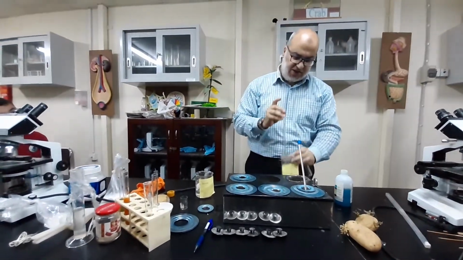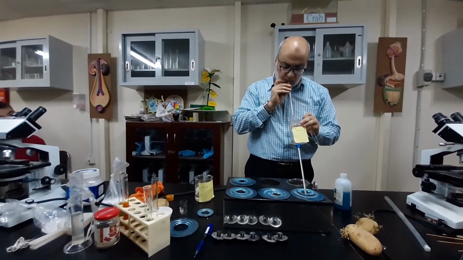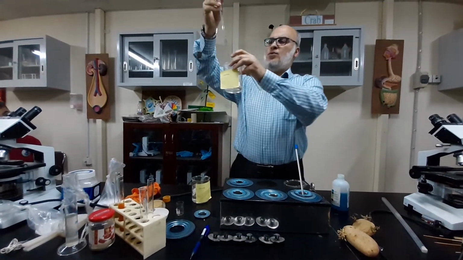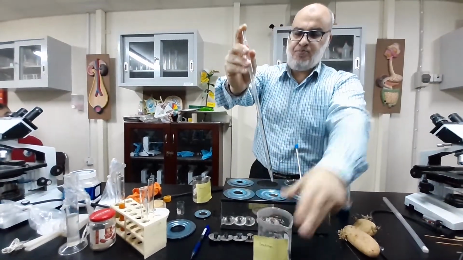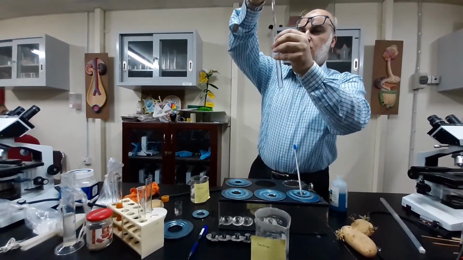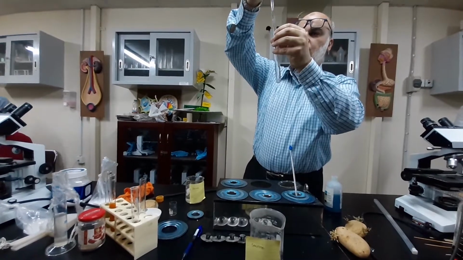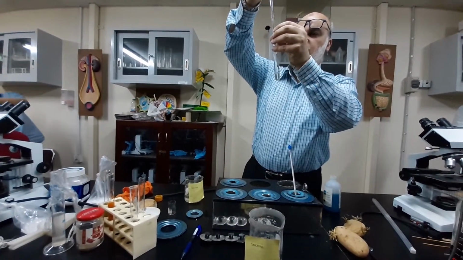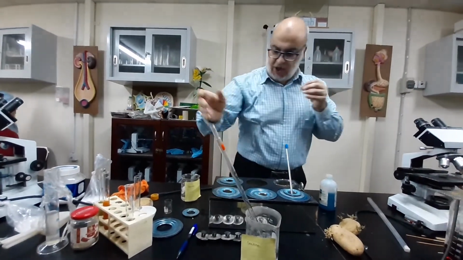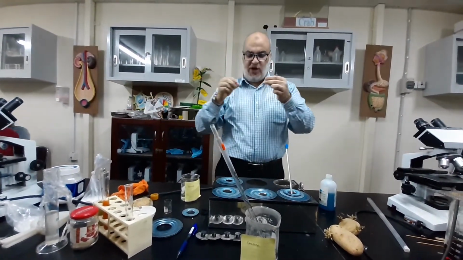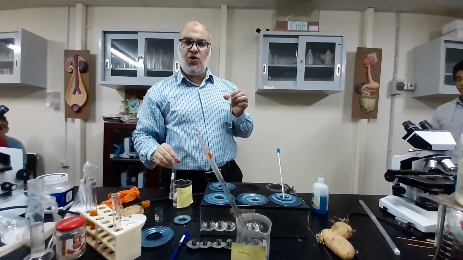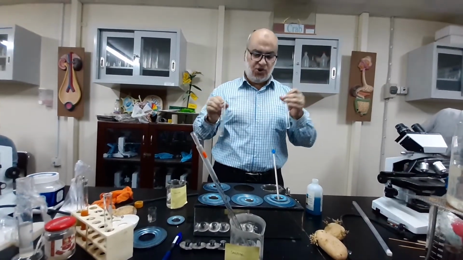sucrose. Now I take the same amount from 3.5 down till 5. Almost the same quantity. So we have number 12 and number 13. We said number 12 is what? Glucose, and number 13 is sucrose.